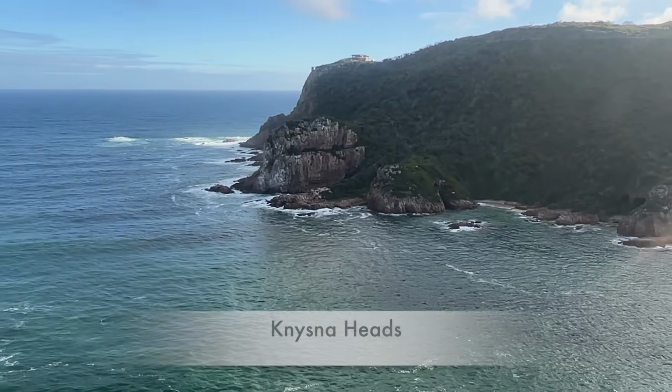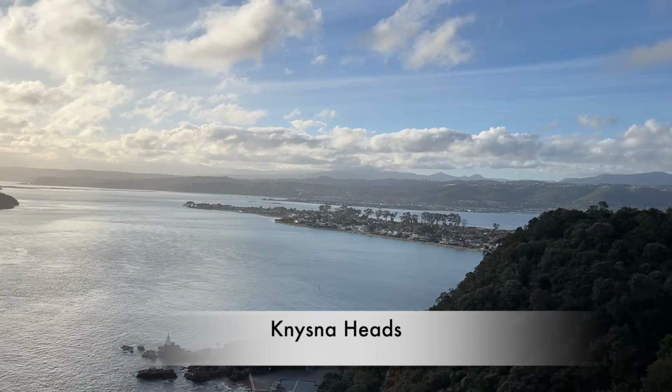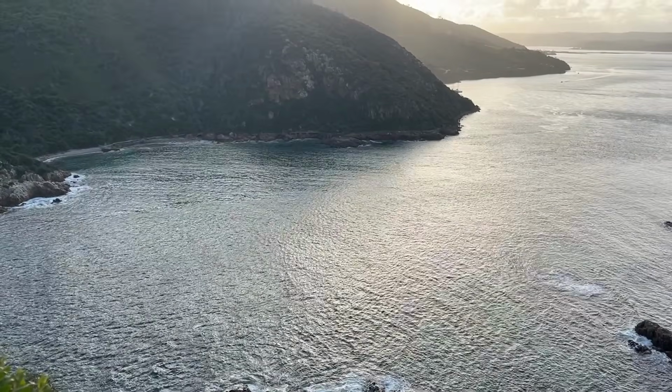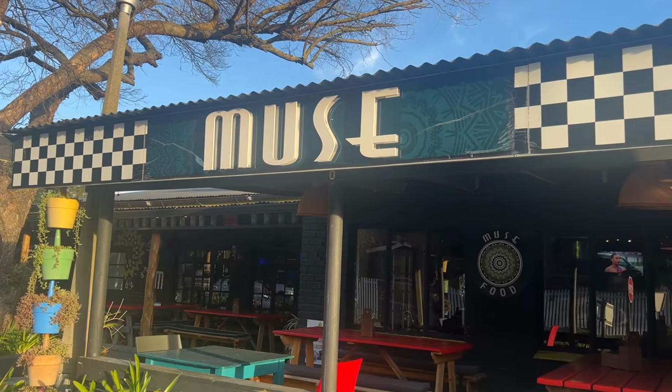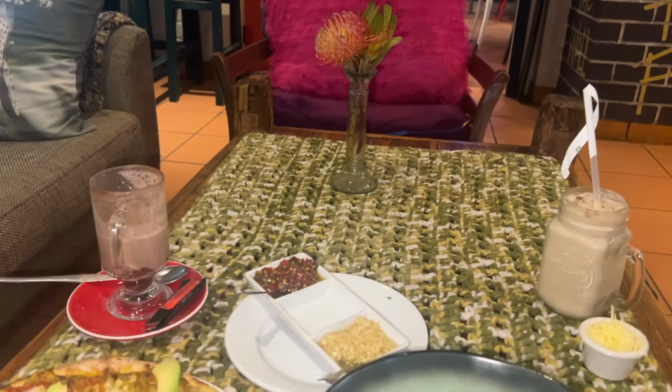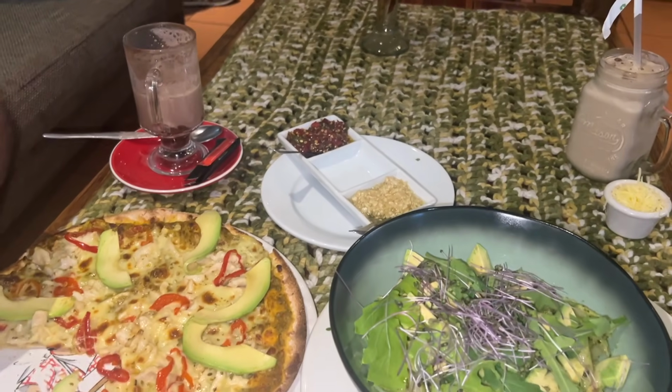After finishing the hike, you can head to Knysna Heads, which is a dramatic viewpoint, especially during sunsets. Before ending the day, we went for dinner at Muse Fusion Food, which is conveniently located right opposite our hotel and serves some delicious food.